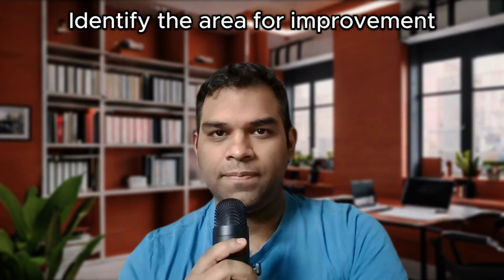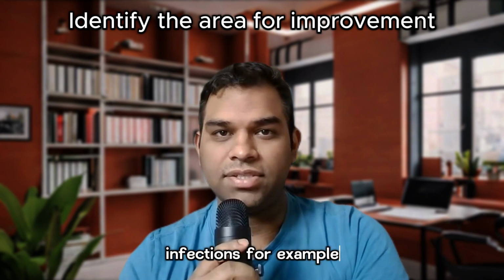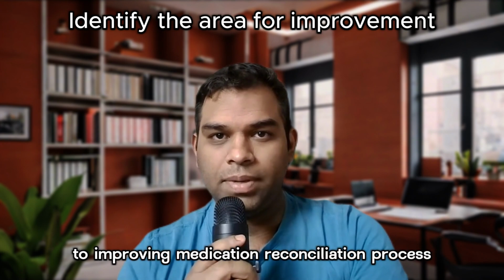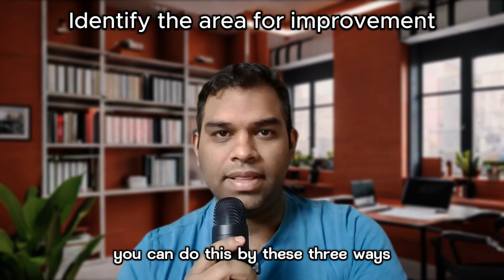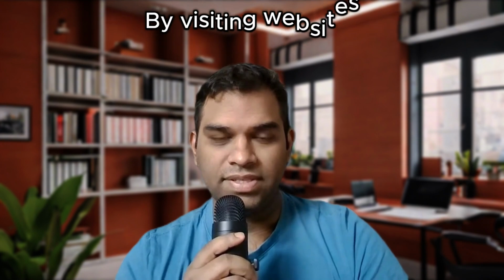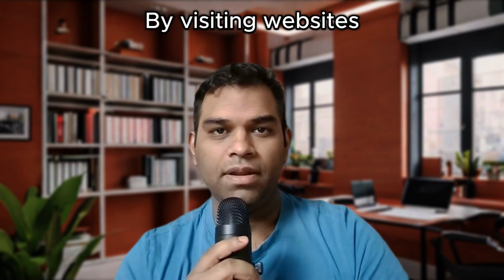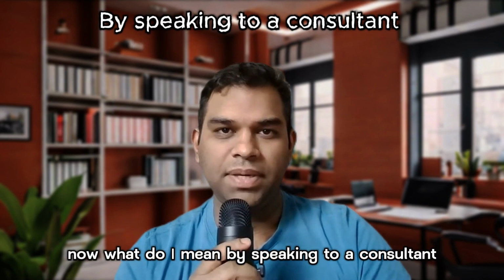Step 1, identify the area for improvement. This could be anything from reducing surgical site infections, for example, to improving medication reconciliation process. You can do this in these 3 ways. Number 1 is to speak to a consultant. Number 2 is by visiting various websites. Number 3, by liaising with local audit department. Now, what do I mean by speaking to a consultant?